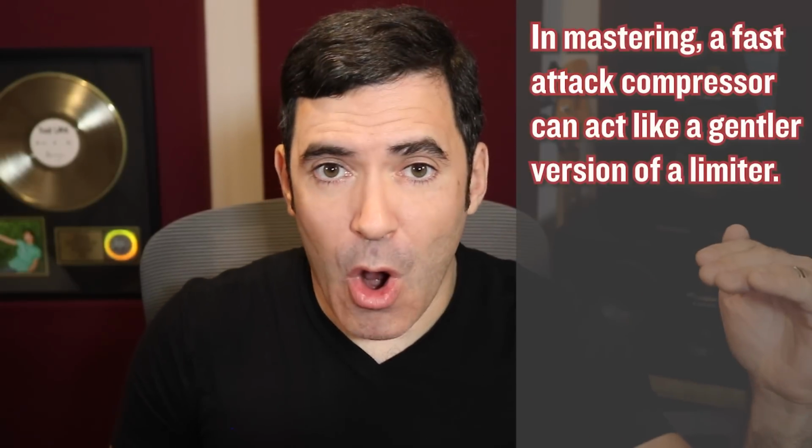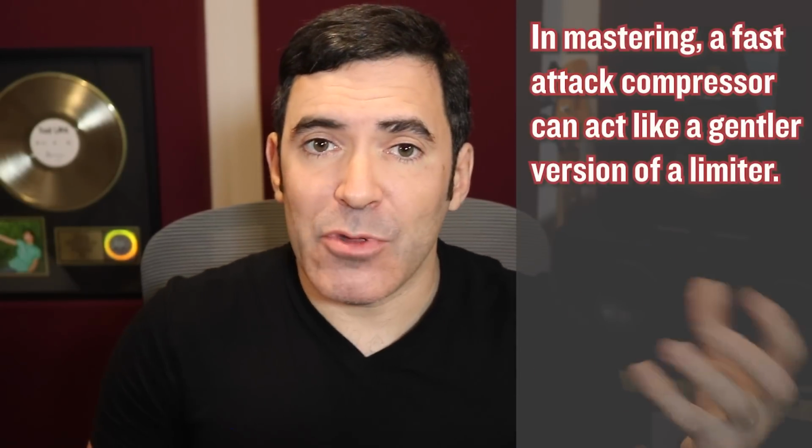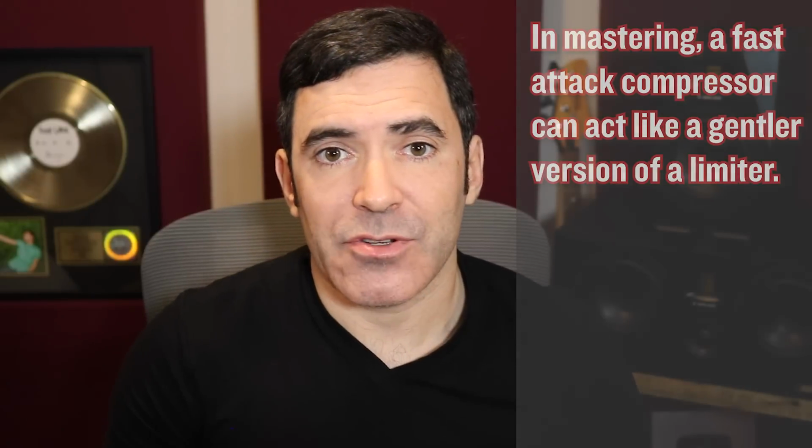And again, I'd probably use fast-ish, medium fast-ish releases to start with. So that compressor is just tamping down on peaks and letting go, and is acting a little bit like a limiter does, but a really soft limiter. Instead of it being brick wall where nothing gets past, maybe there's a ratio of 3-to-1 on that compressor. How fast is a fast attack compressor? I'd say anywhere from 0 milliseconds to 4 milliseconds on the attack time.